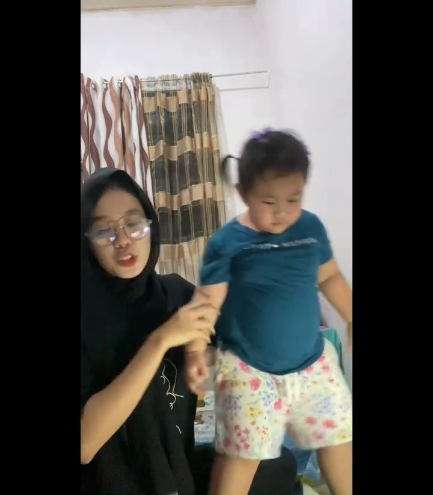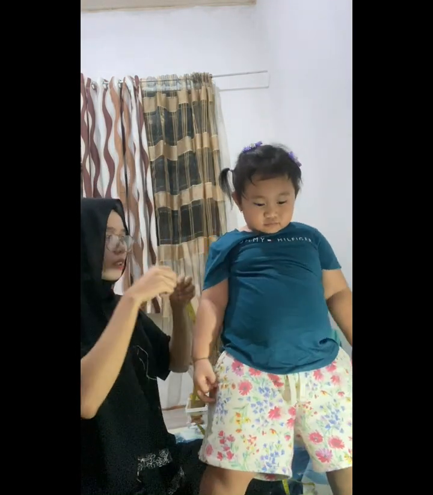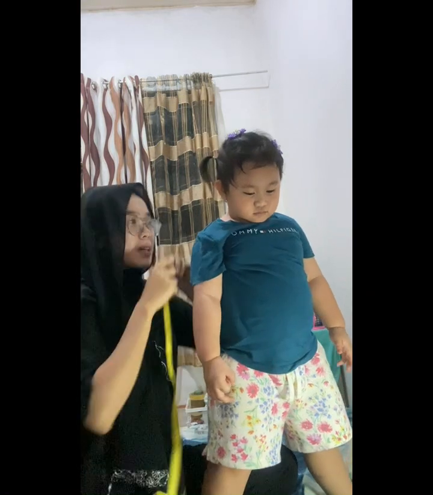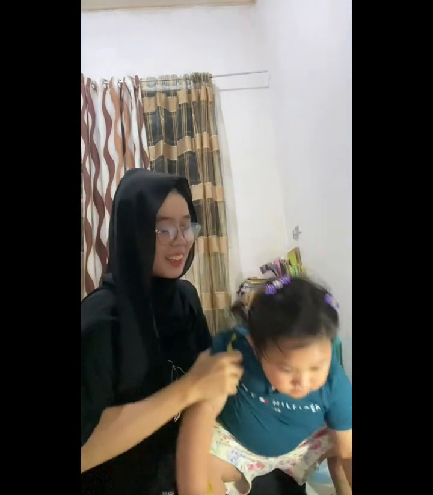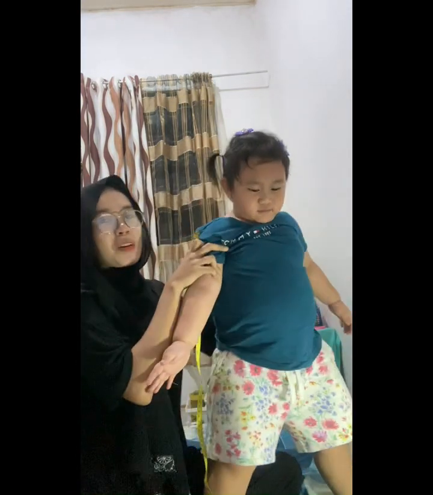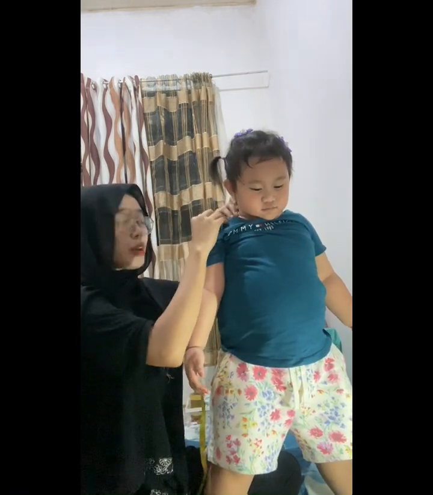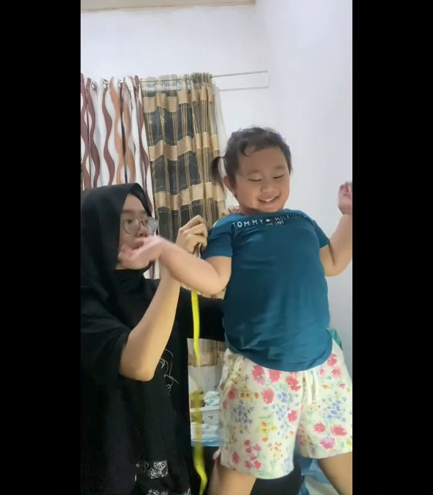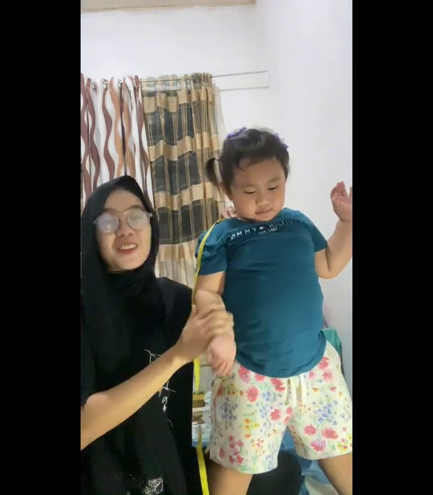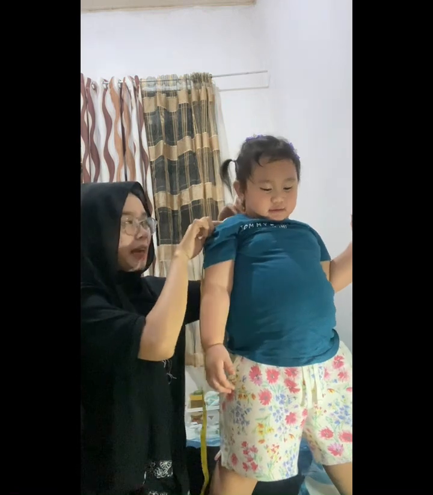The next is shoulder to neck. For shoulder to neck, the client must stand up. It must be from this starting point to the ending point, which is the bones. Okay, like that.